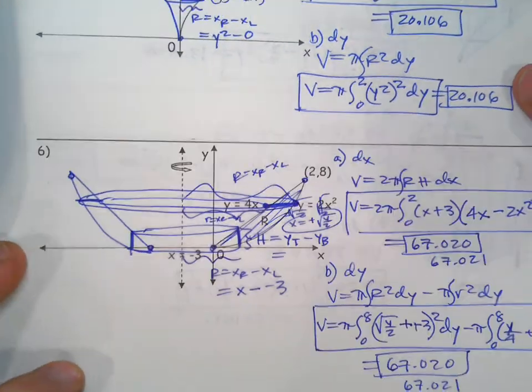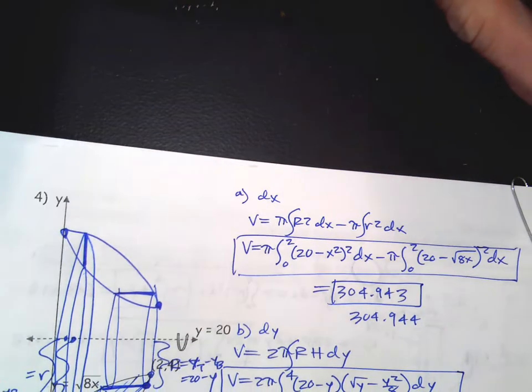Okay. So you can get really good at these if you're good with the details. So let's do it.